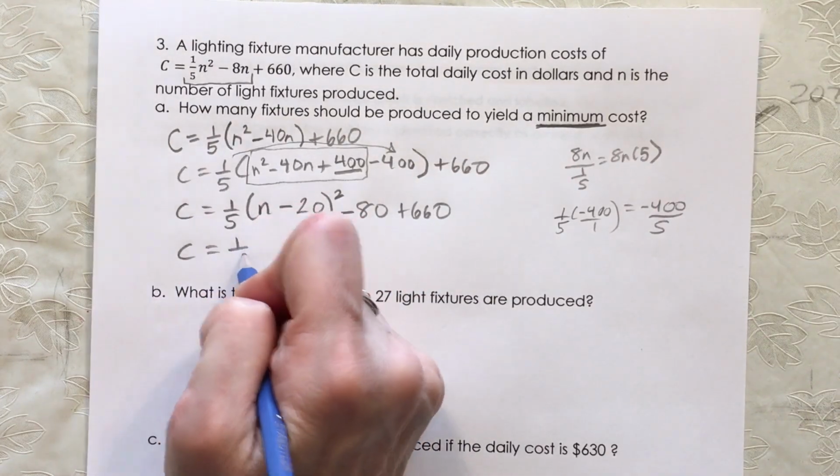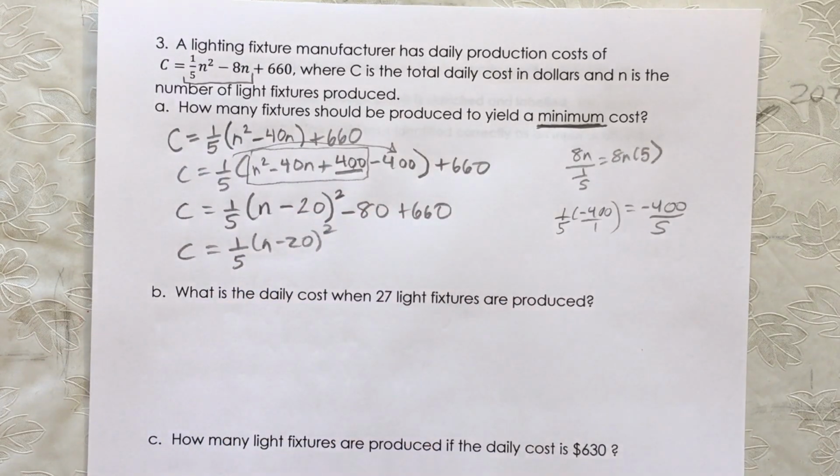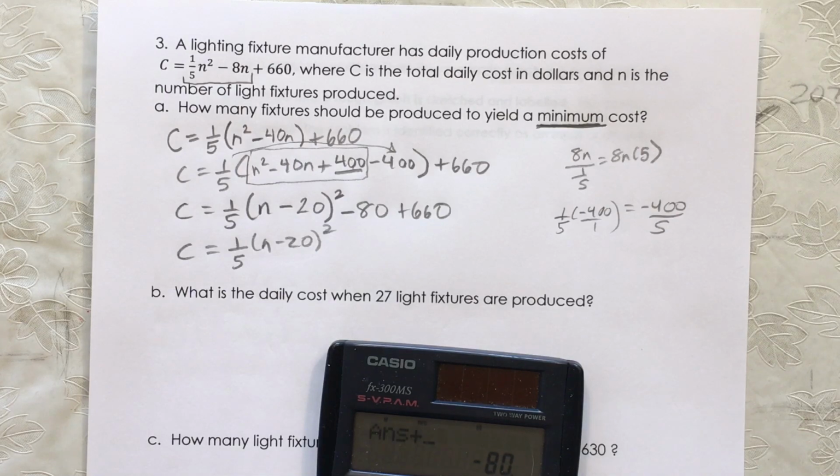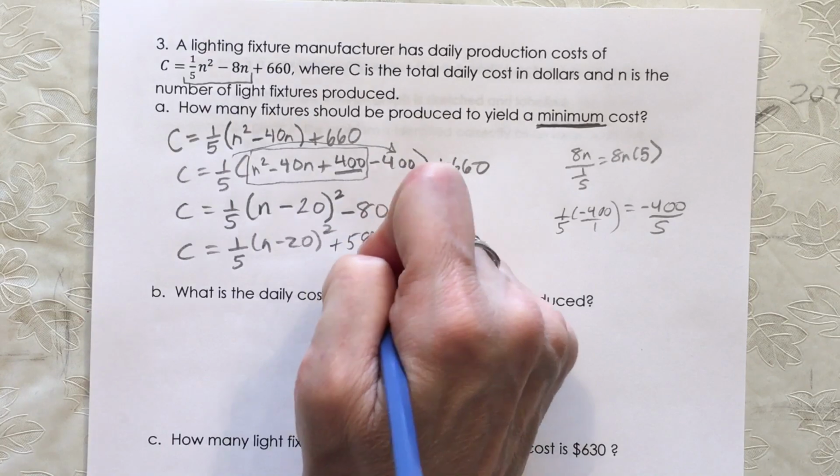And C is 1/5 (n minus 20) squared, and then negative 80 plus 660 is positive 580.